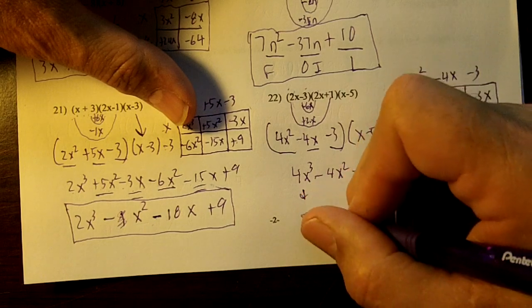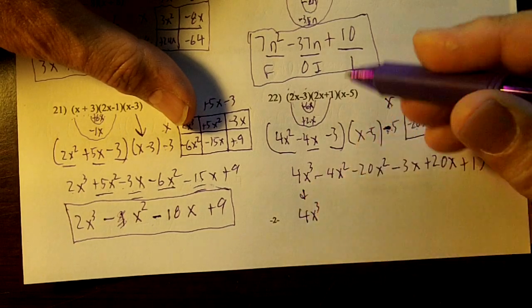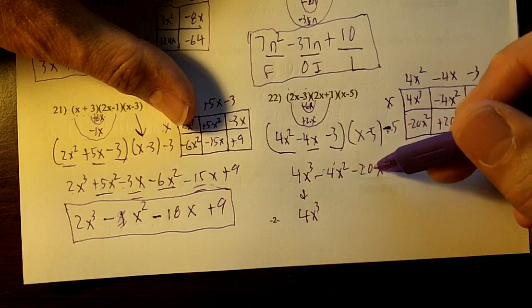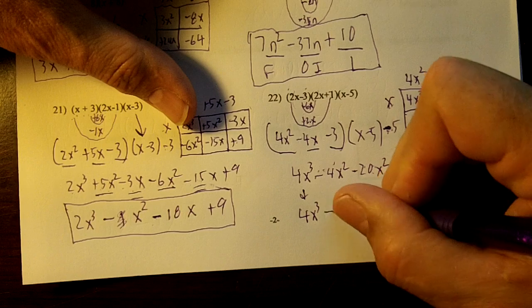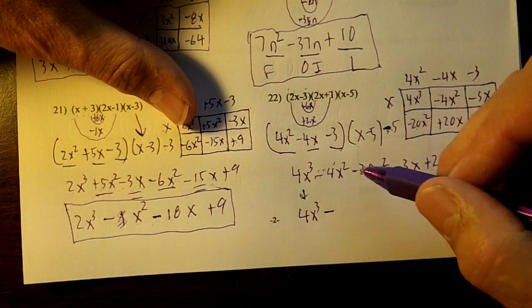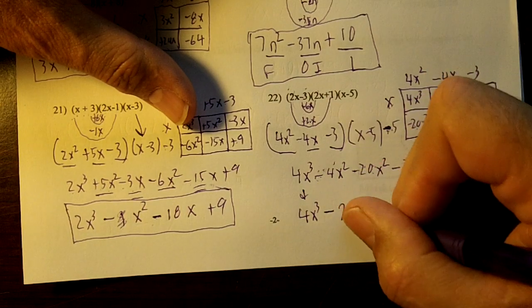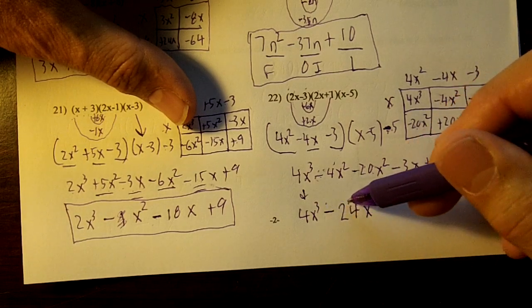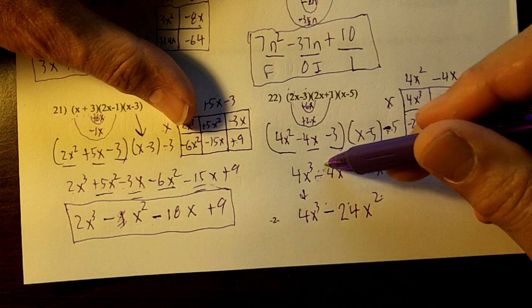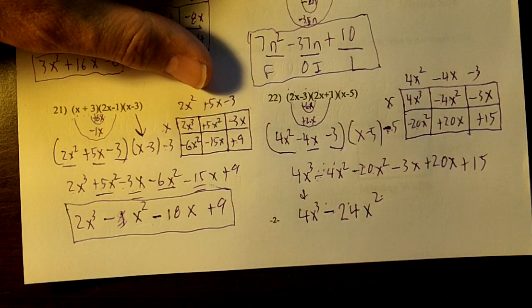Now then, the 4x cubed drops. I've got negative 4 minus 20. 20 is more than 4. I have more 20s than I do 4s, so the sign's going to be negative. Get the sign first. The signs are the same, so you add and get 24. The letter's x, the exponent's 2. Sign, number, letter, exponent. Negative 4 minus 20 is a negative 24x squared.